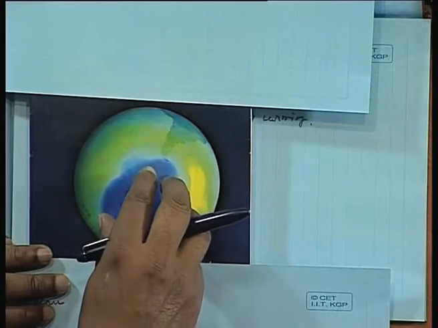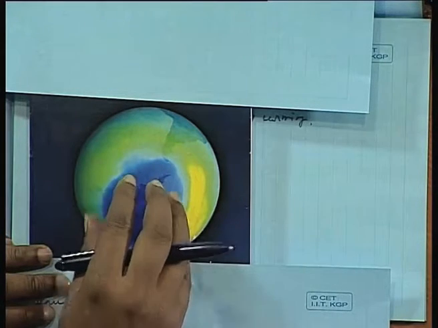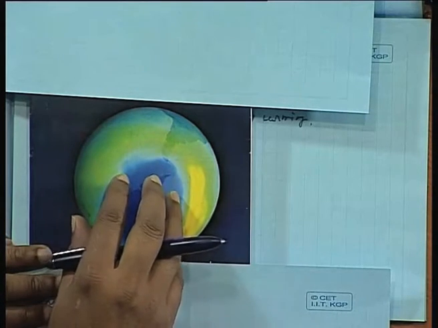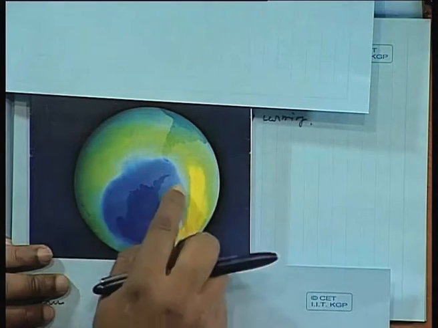Fortunately for countries like India, we are not very much affected by the impact of this ozone hole. But if it begins to increase, suddenly we will be at risk as well. So one important thing is to reduce the production of ozone depleting chemicals like CFC, chlorofluorocarbons.